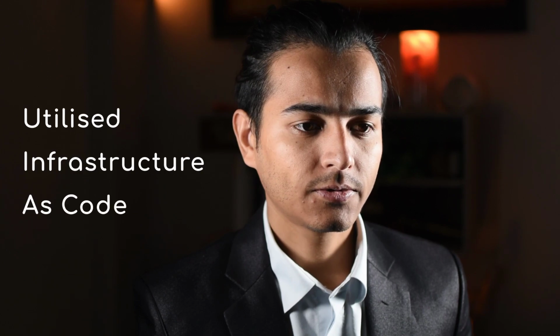That sounds like an impressive project. Can you delve a bit deeper into how you utilized infrastructure as code during this project and which tools you used to implement it?